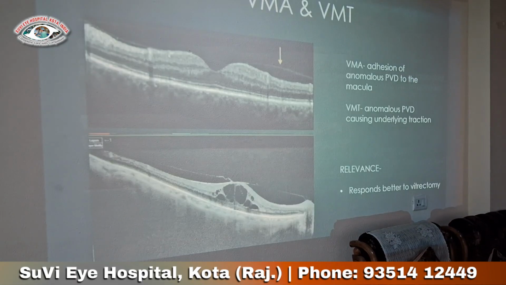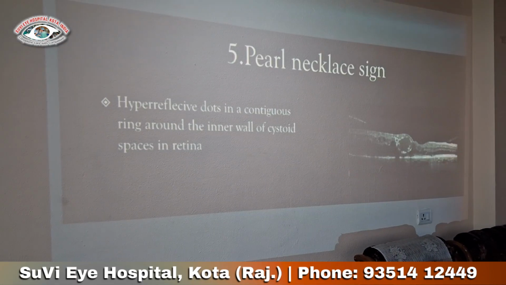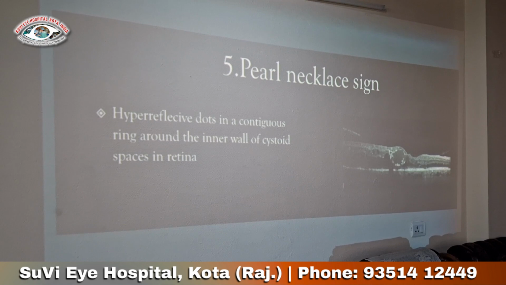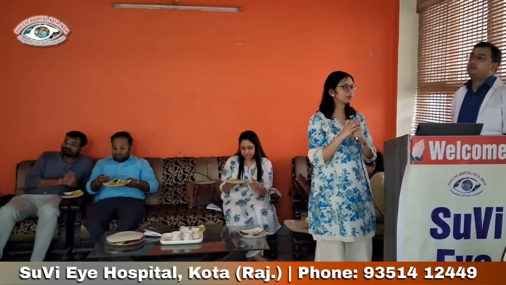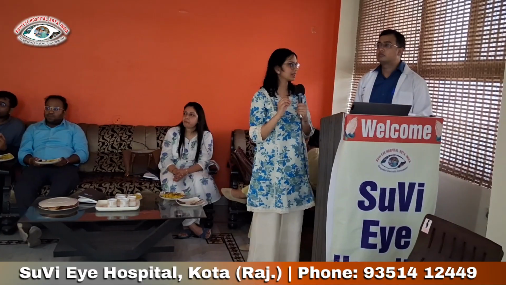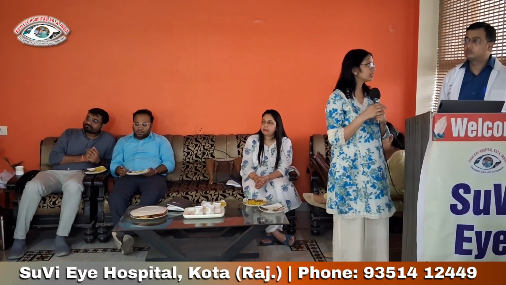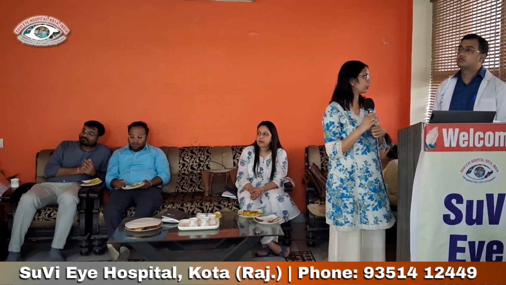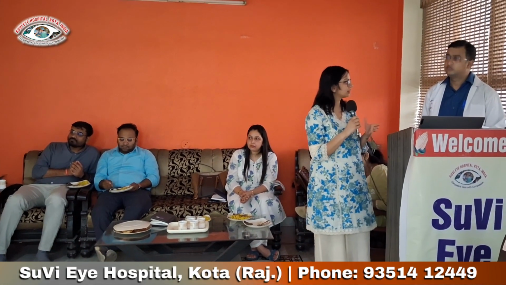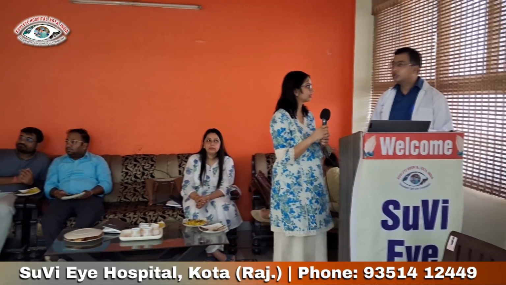One more thing we forgot. Can anyone tell what bridging retinal processes are? Bridging processes are present between the cystic spaces. These are indicative of good prognosis, since these processes help to transmit the visual signals. So it has a good prognosis. If they are absent, then the visual outcome will not be that good.